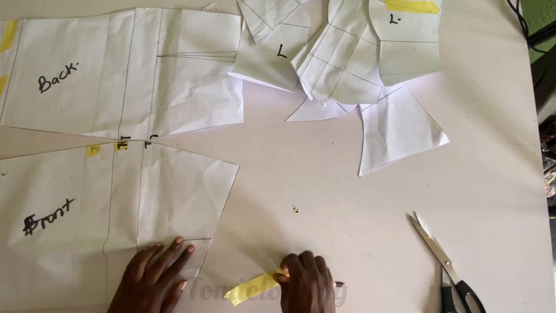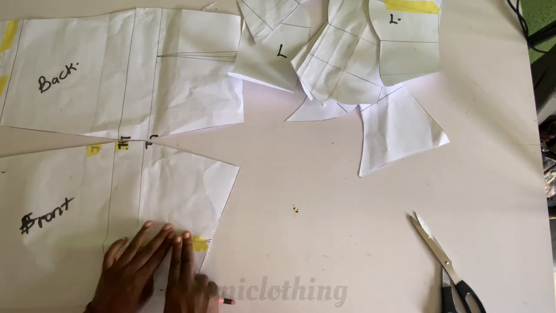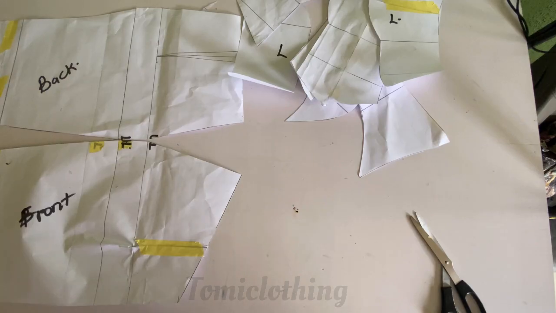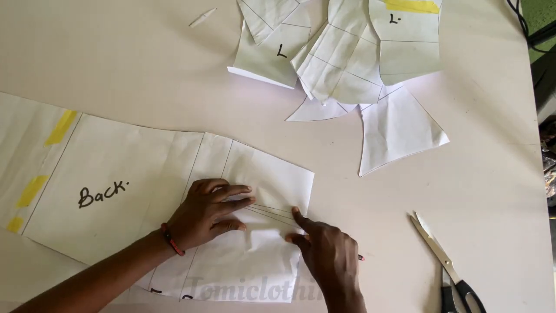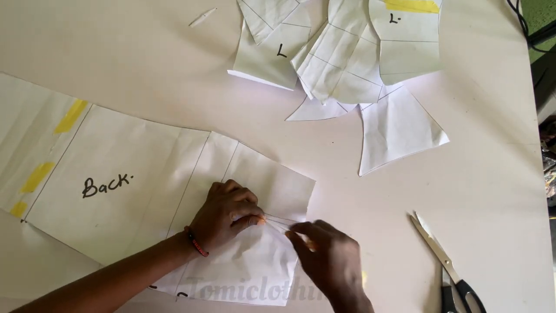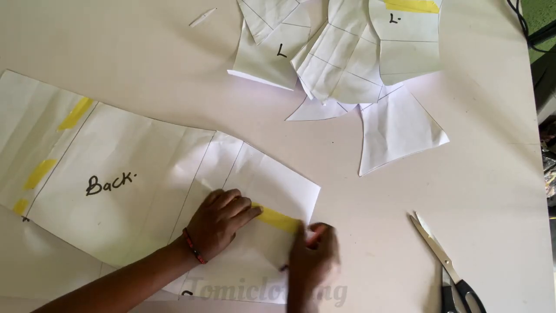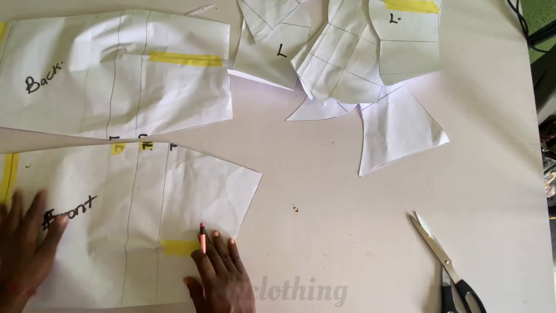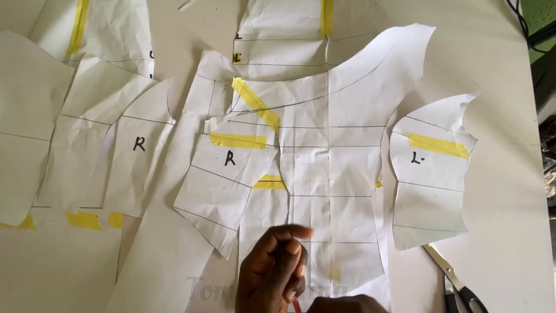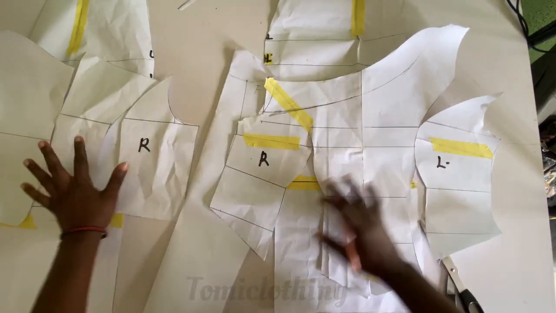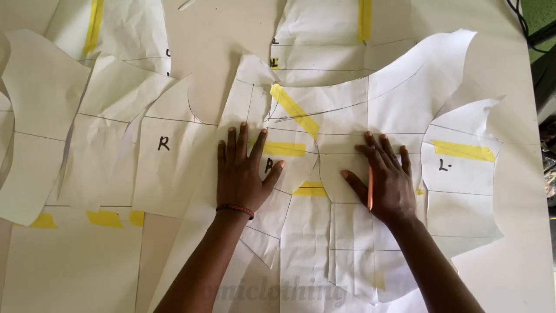Now by the time you are sewing, make sure you close the bottom part of the darts of the front and back, because the dress was not indicating that. So just close the darts. Make sure you close your darts when cutting on your fabric. You understand? For the front and the back piece, make sure you close your darts. So this is what we have for the front piece and the back piece.